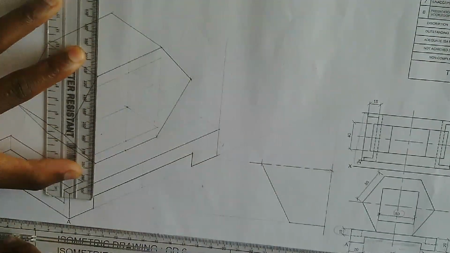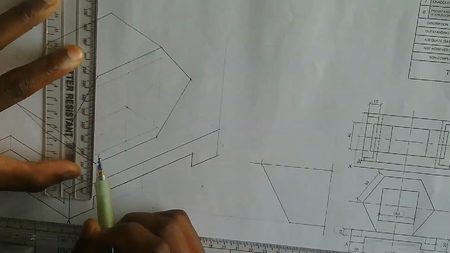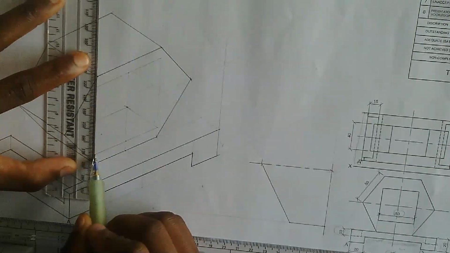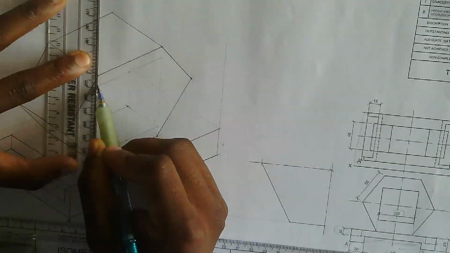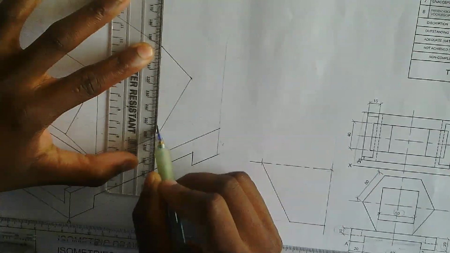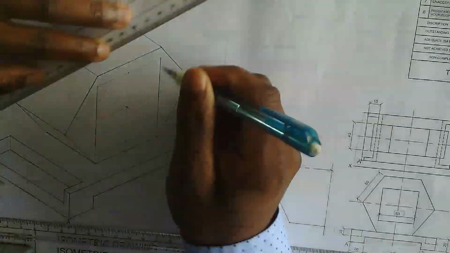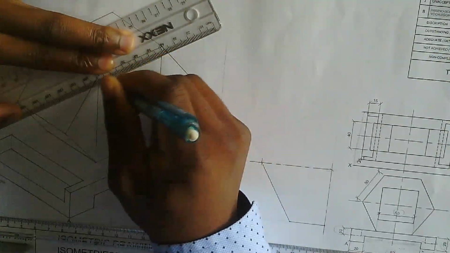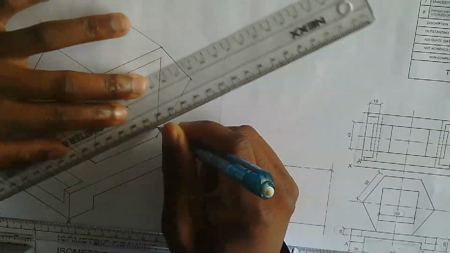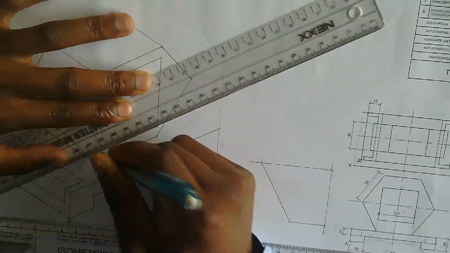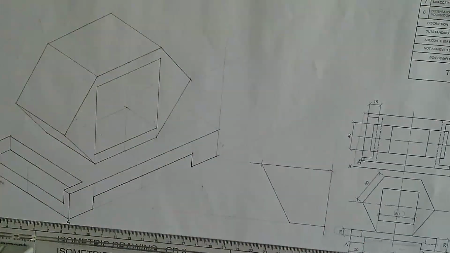Remember the scale is 1 to 1. From here to go up there. From here to go up here. Again, from here to join the side. From here to join this side here.